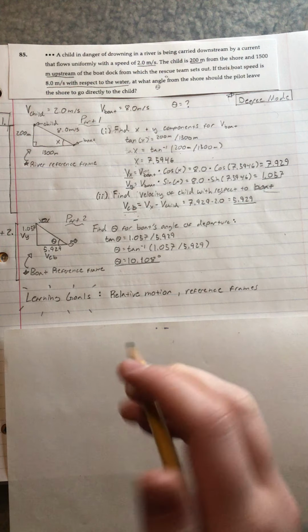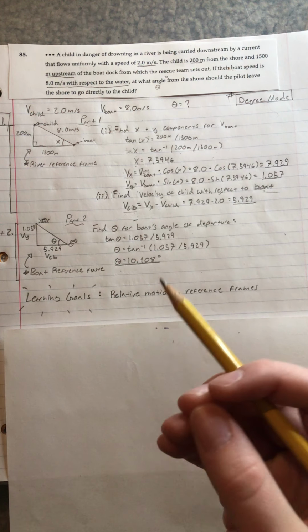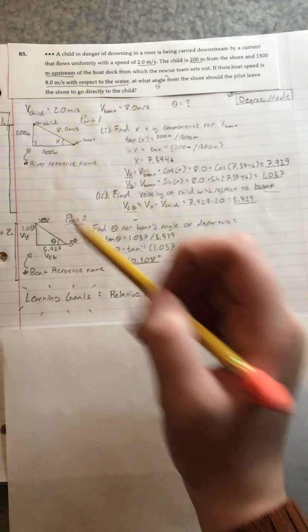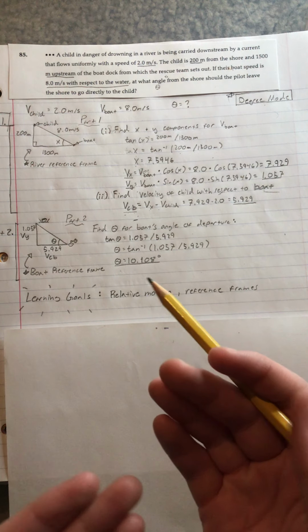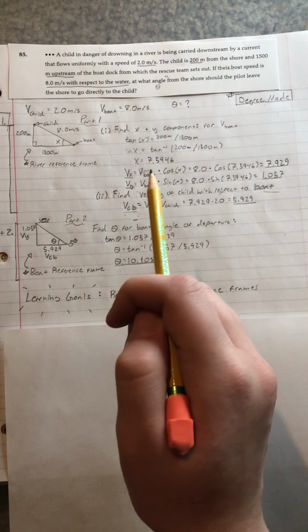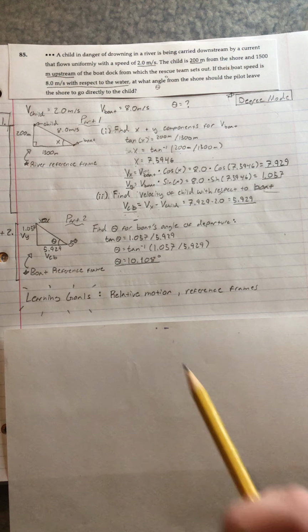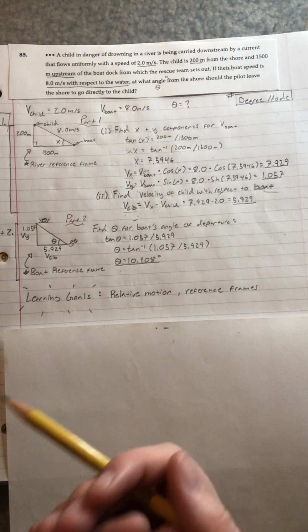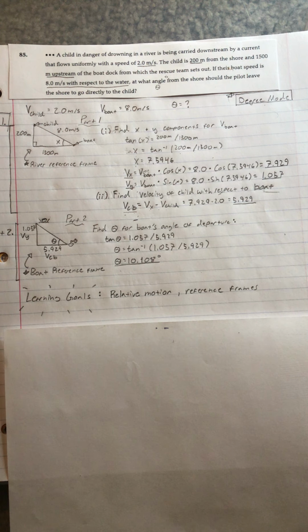And so our learning goals for this particular question is relative motion and practicing our knowledge of reference frames. For this particular problem, we needed to understand the relationship between the two reference frames of the river and the boat, and how to solve for different values within these two reference frames and how to really relate them together. So thank you very much, and I hope you have a lovely day.